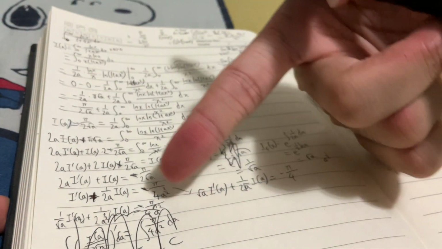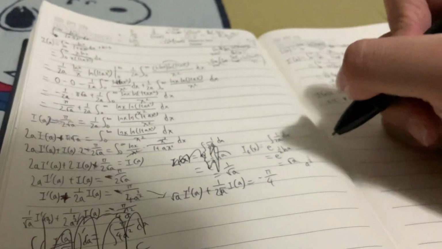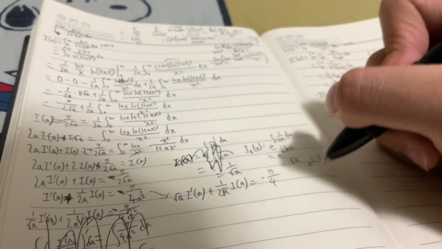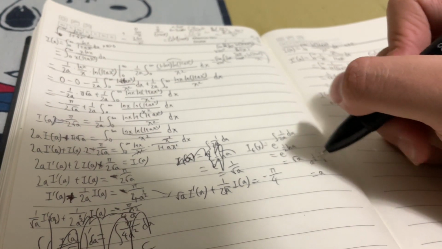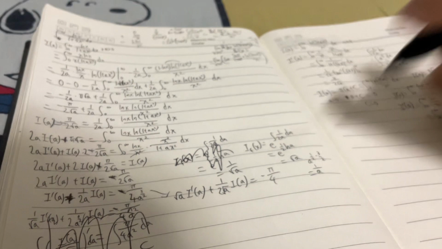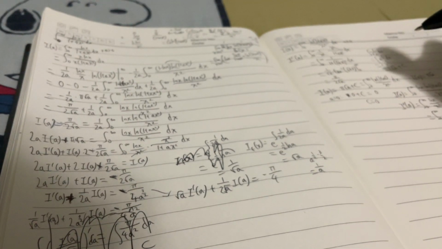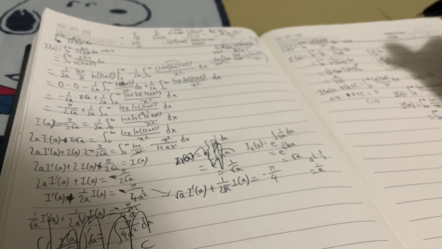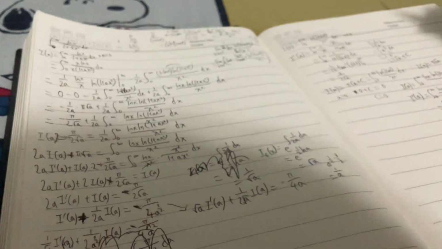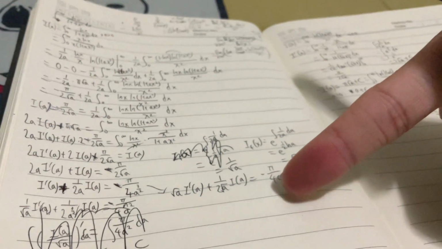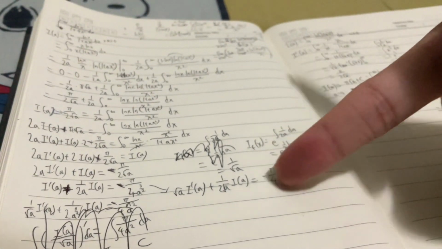And then you're going to subtract the power. Minus 3/2, you get a negative 2/2, which is 1/A, right? You're still going to get a 1/A. Just keep the A here.